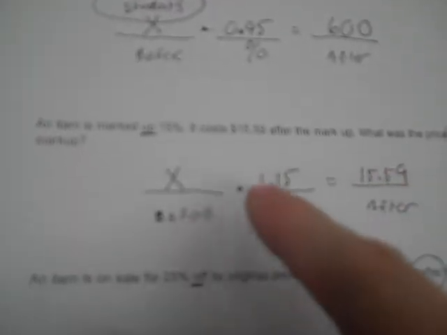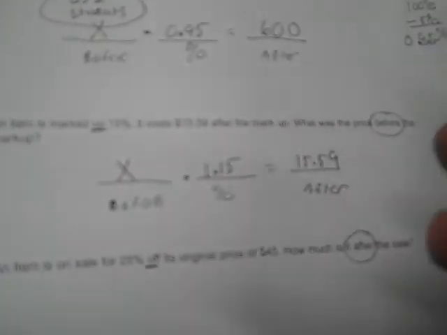Okay, now, I'm not sure where to put 15.59, so how about I read the question? It said, what was the price before the markup? So that means I do not have the before, but I do have the afterwards, which is 15.59. So again, I can't multiply because I'm missing one of the two factors. So to find what that factor is, I divide. I take 15.59 divided by 1.15. It has to be divided in that order.